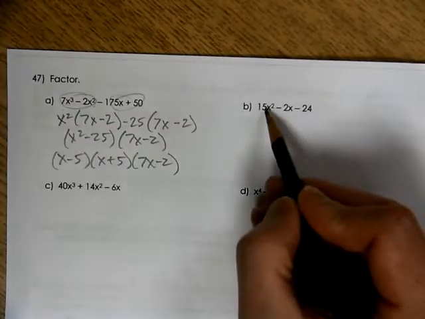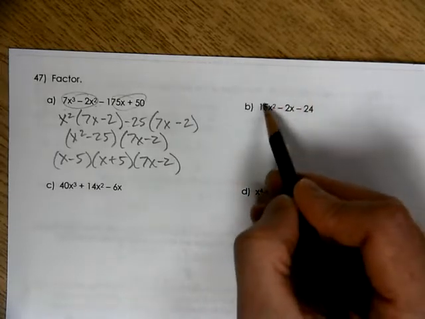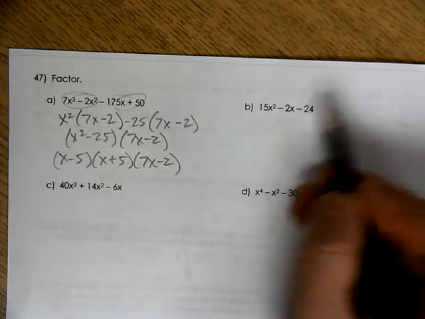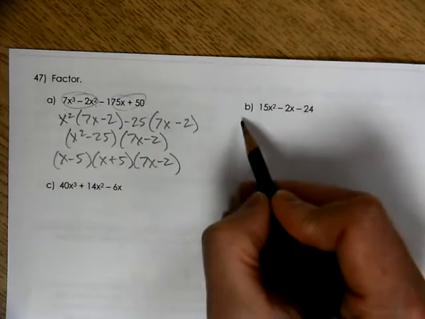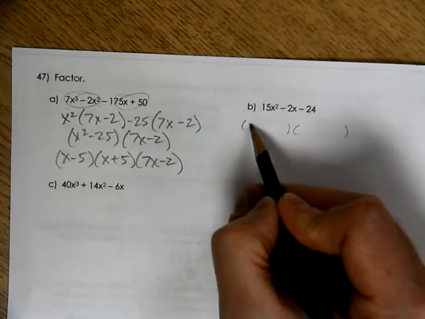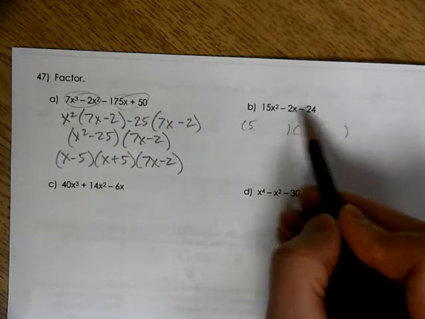Factor our next one. I don't see a GCF, so we could multiply, but that would just be ginormous. I'm going to use a guess and check. Let's see if we can come up with this. I'm betting 5 and 3. Now I got to come up with something that multiplies to be 2.